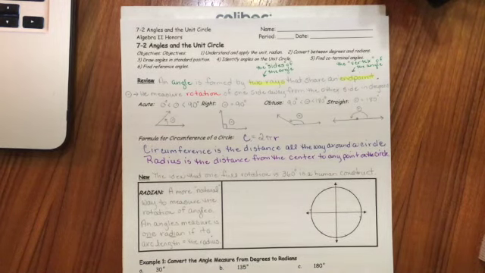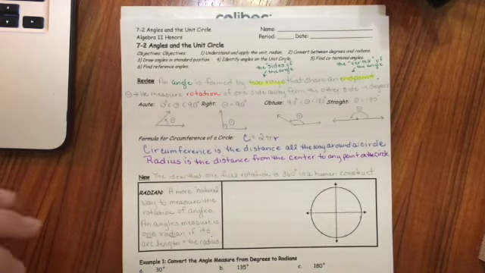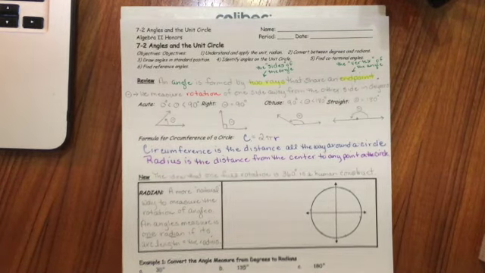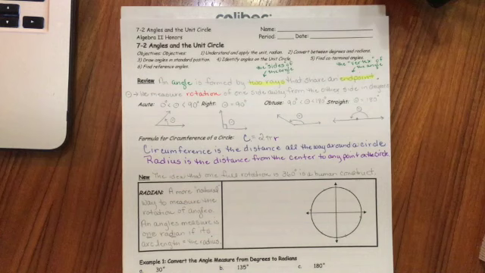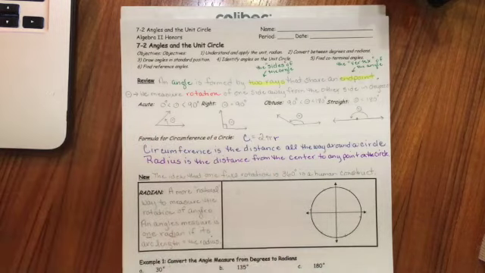Hi guys, last week we talked about right triangle trigonometry, and this week we're going to talk all about angles and the unit circle. And then the last thing we're going to do together next week will be to put together that right triangle trig on our angles, on our unit circle with different kinds of angles.